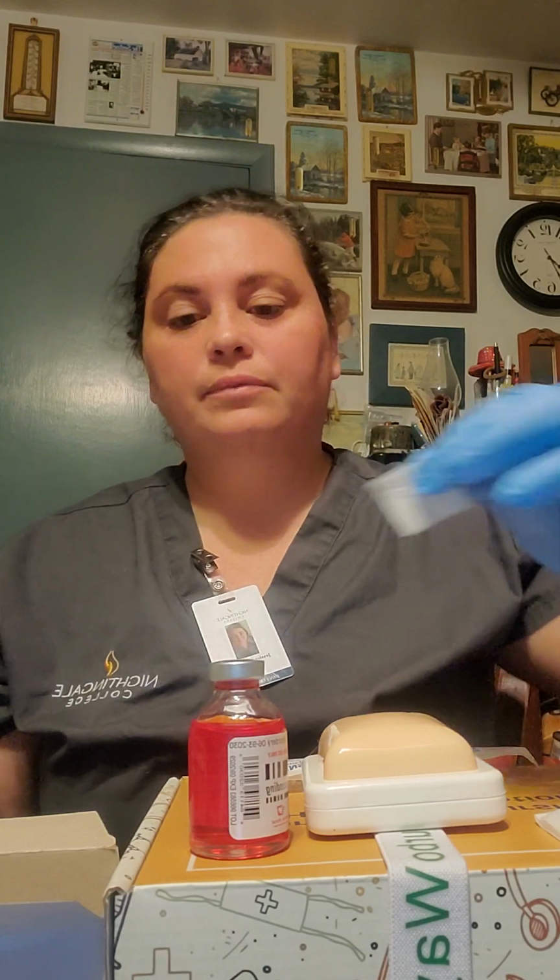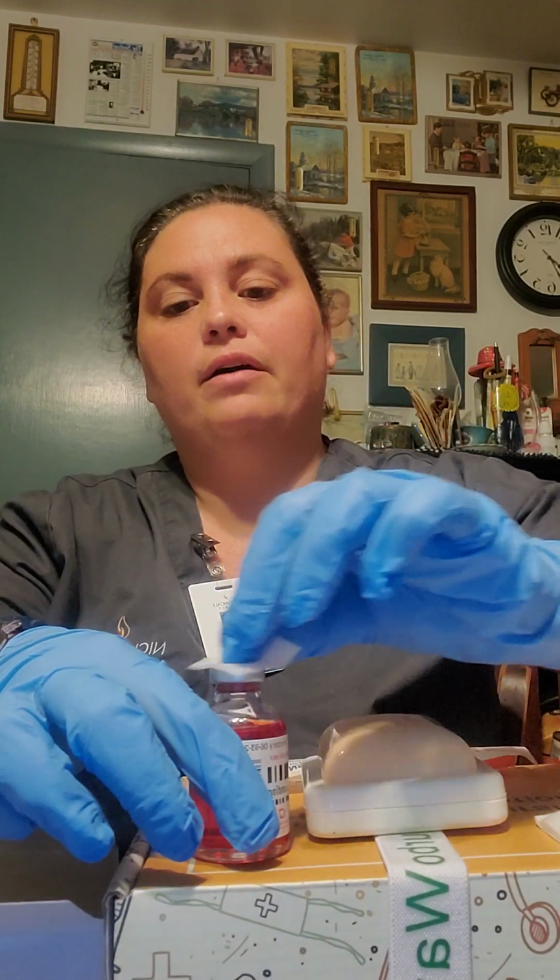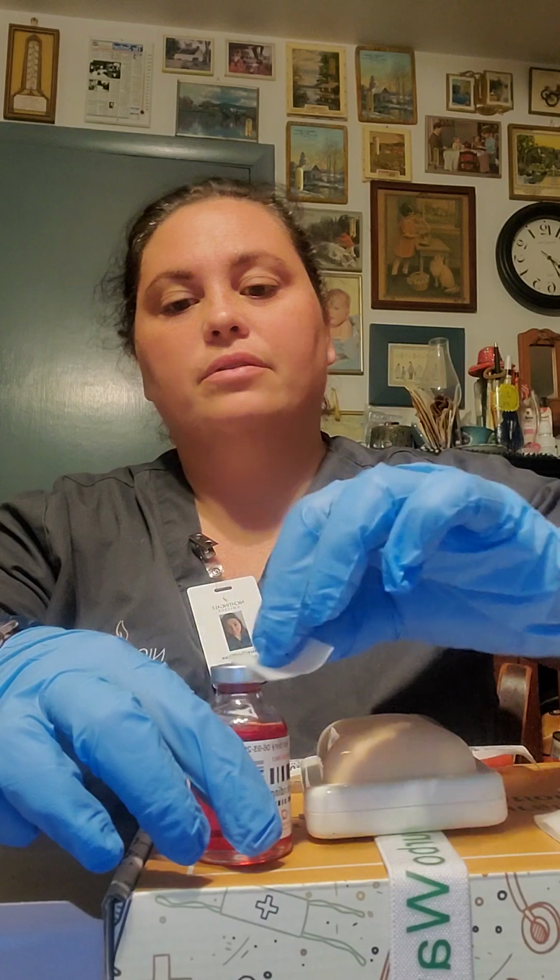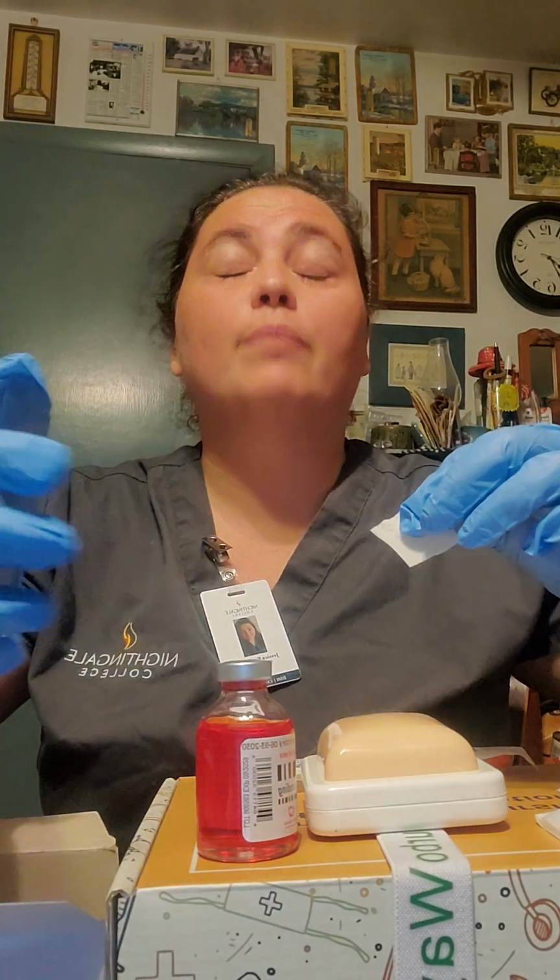Okay, so first of all, I am going to get my alcohol swab here. I'm going to take that out. I'm going to clean my vial after popping the top. Mine has already been popped off due to practice. Alright, I would throw my alcohol swab into the trash. I then would get my syringe. While that is drying, I'm going to open my syringe here.